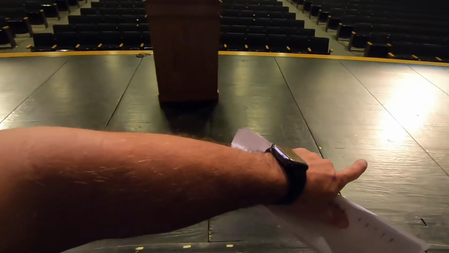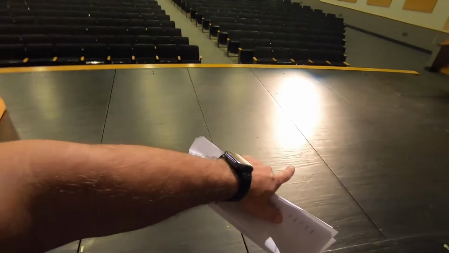These things here, anybody know what they are? Bonus points if you know, not really. We use them as stage areas, but they're actually pit covers that cover our pit, which is down below. The pit is where the orchestra plays. It's where the instrumentalist musicians play the music for our musicals. They hide out down there.